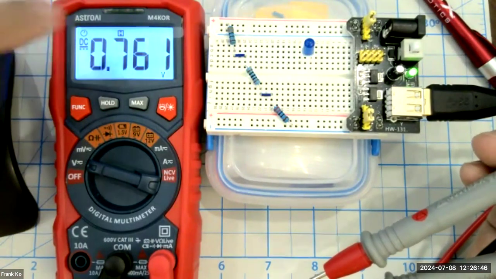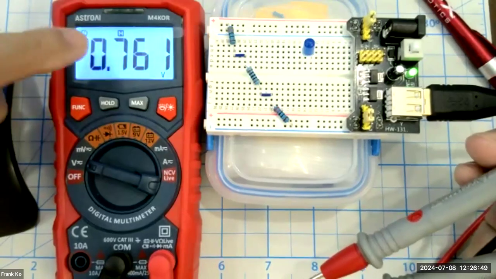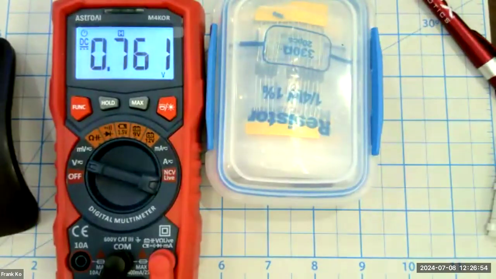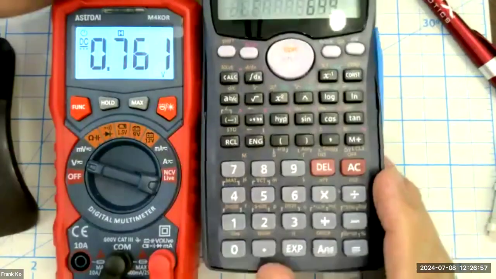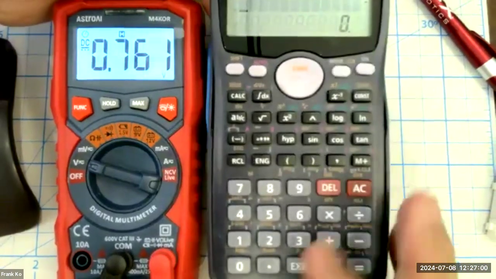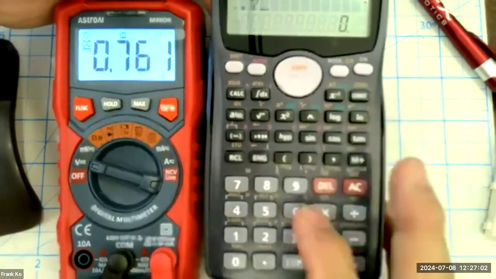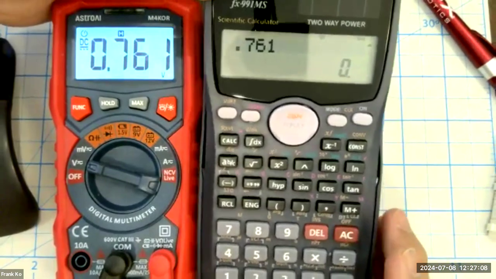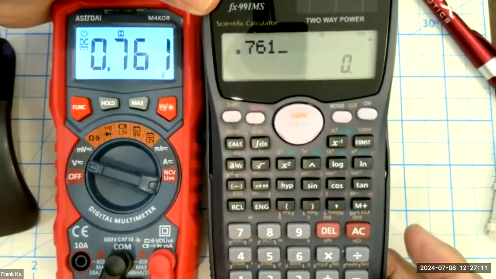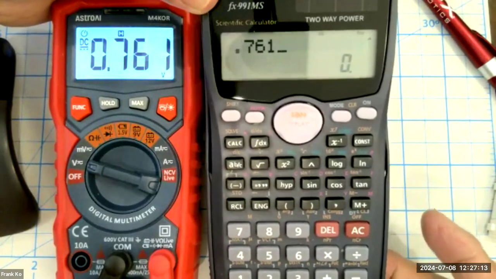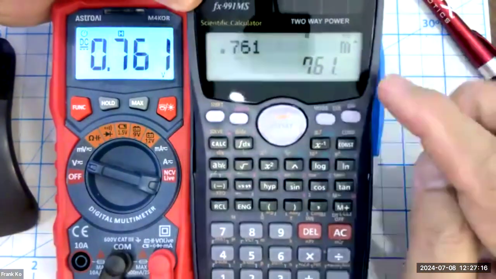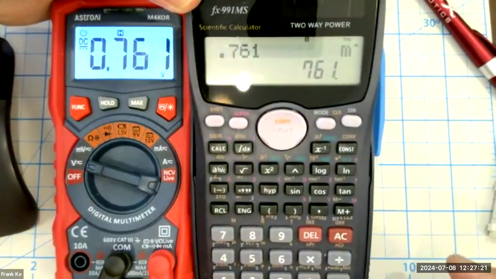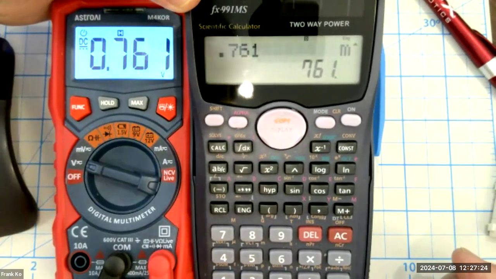So you go, wait a minute, I don't see milli on here. I see 0.761 volts. How is that millivolts? Well, again, we go back to our calculators. Let's clear and let's do 0.761. I'm going to hit enter, and on this calculator, it'll automatically go to proper engineering notation, which means we have 761, and it does show you the little m for milli.